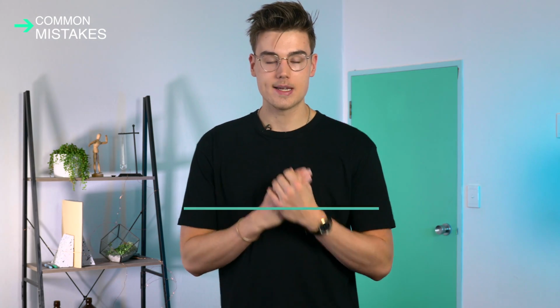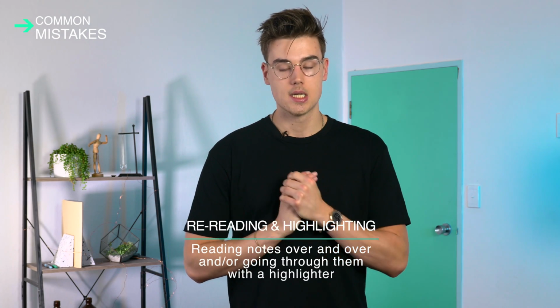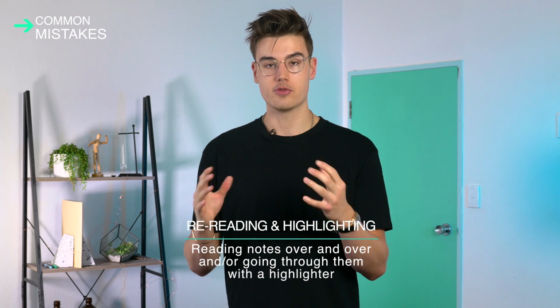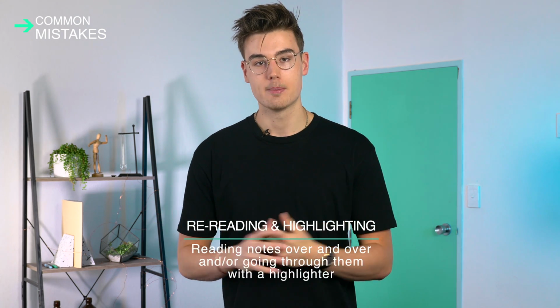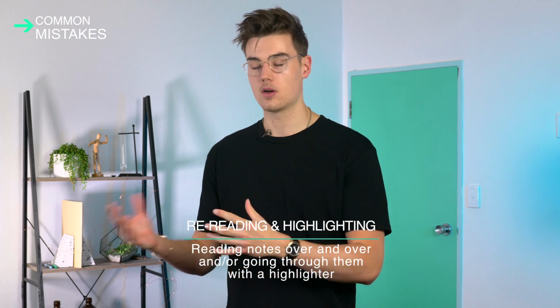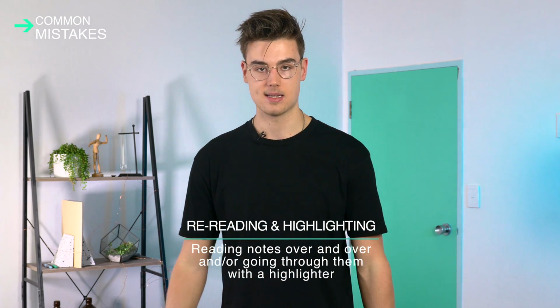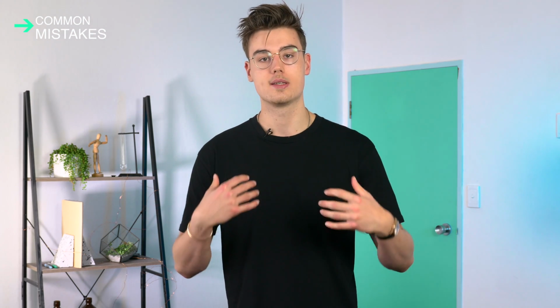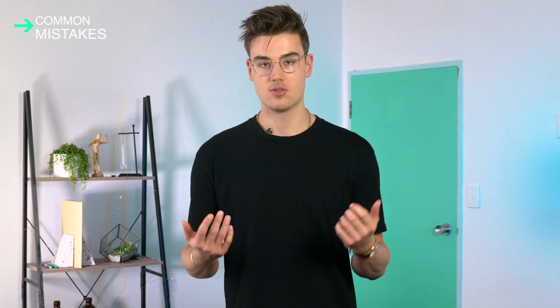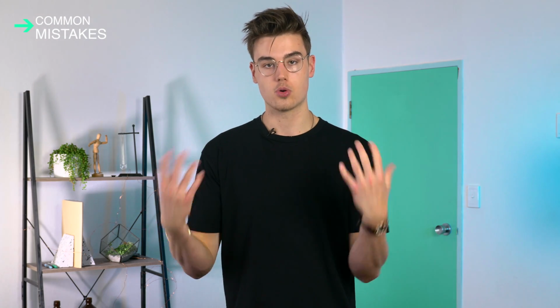The fourth thing is rereading and highlighting. Yes, if you read things 8 times, you might be able to memorize the definition of mitochondria, but that's not going to help you in an exam when it's like solve this problem or write an essay about mitochondria. Same with highlighting, it's very passive. Doing things that don't require you to interpret and then apply content is not that effective for your brain to actually recall it in an exam.